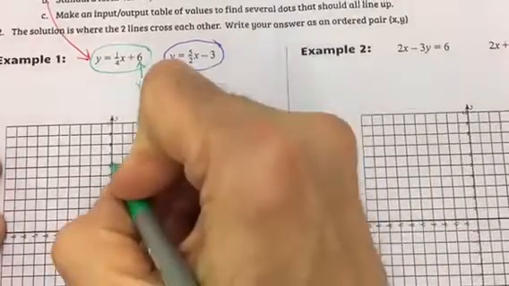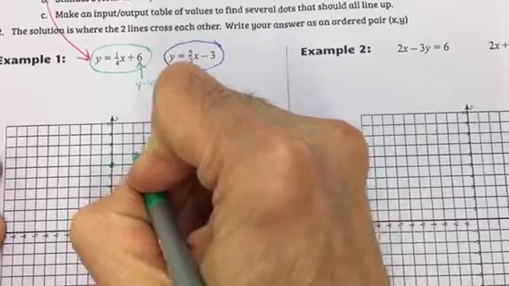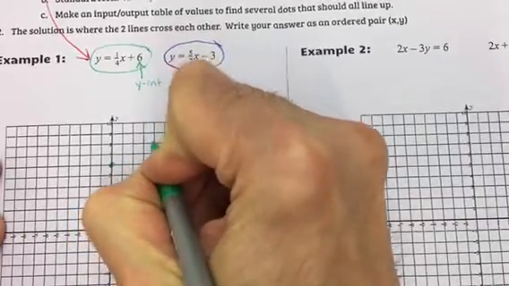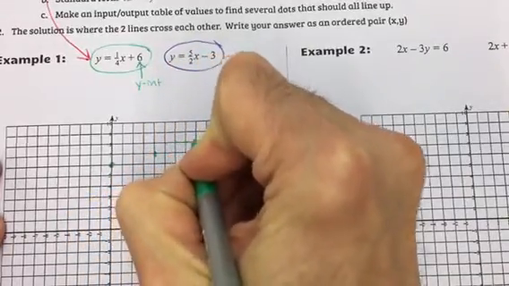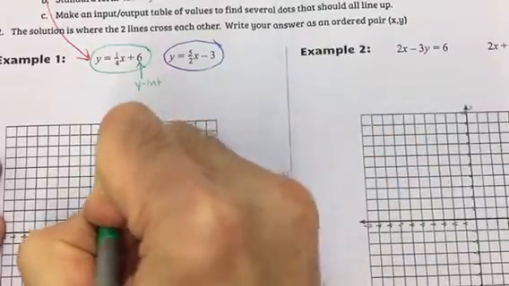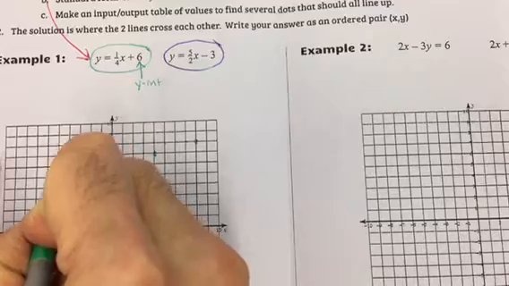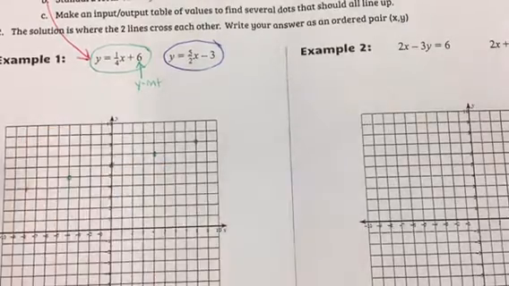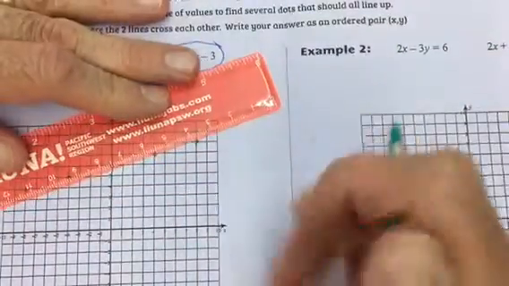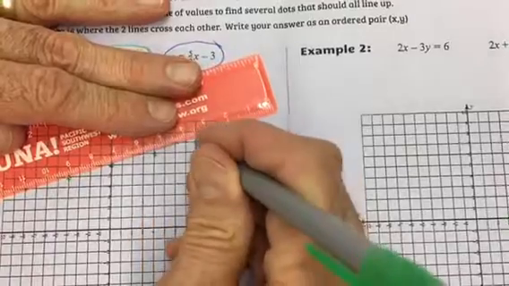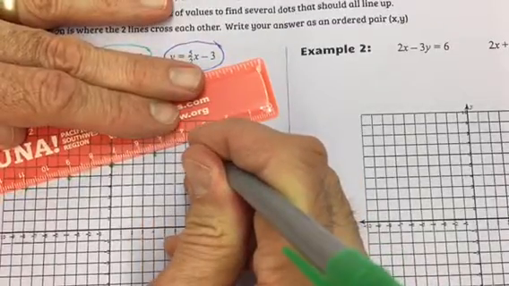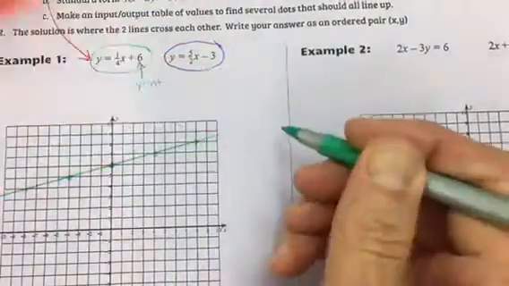My slope is 1/4. That means up 1 over 4. Up 1 over 2, 3, 4. I can also go down 1, over 1, 2, 3, backwards 4. They should all line up. Doesn't hurt to have too many dots. And that's my green one.